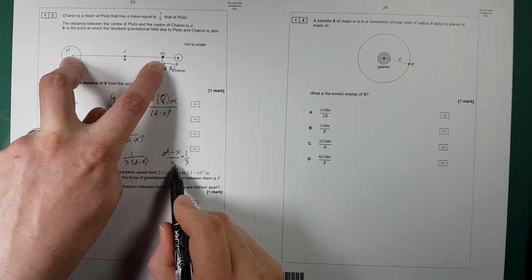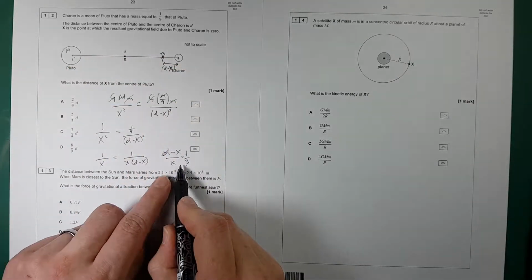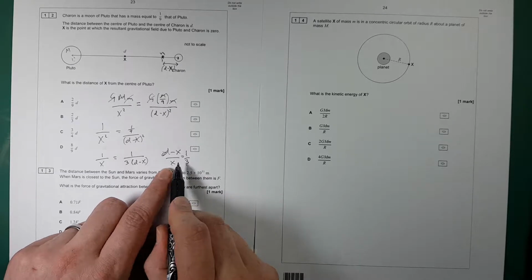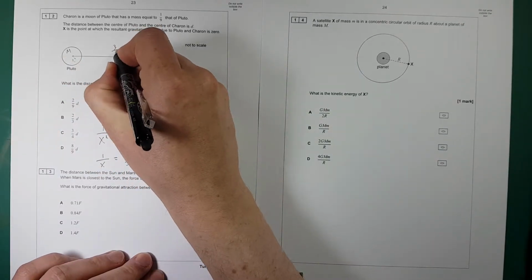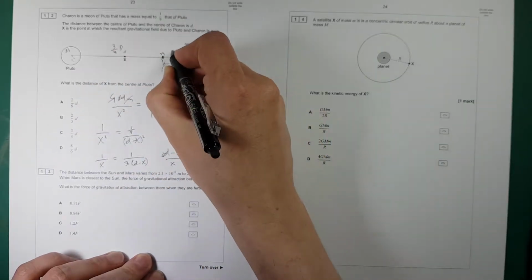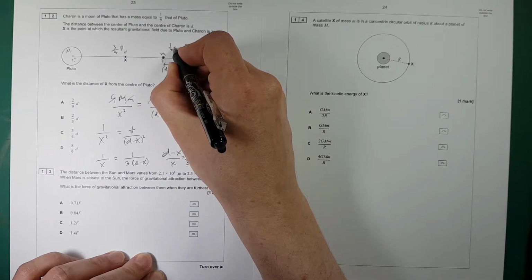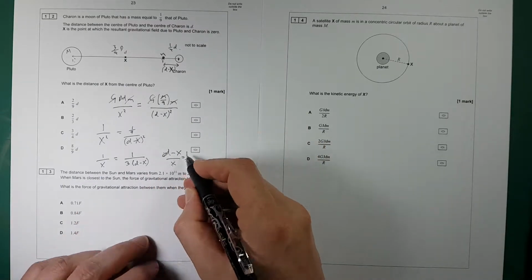So for every part that this one is 1, the distance here must be 3/4 of d, and the distance here must be 1 over 4d. You can continue to solve it if you want.